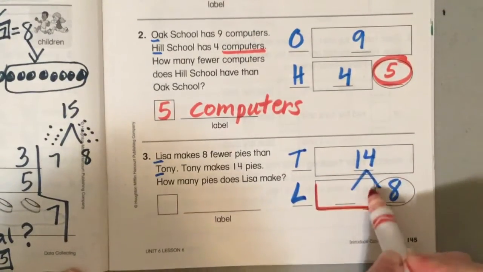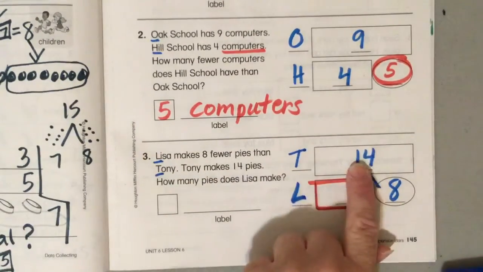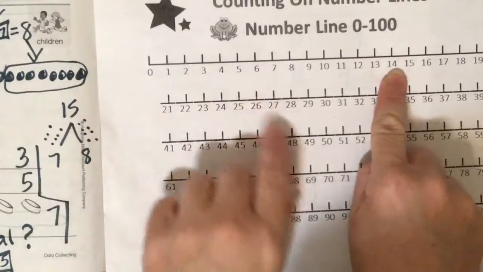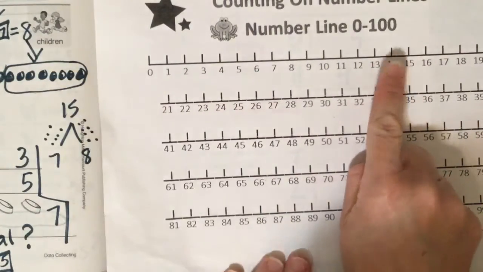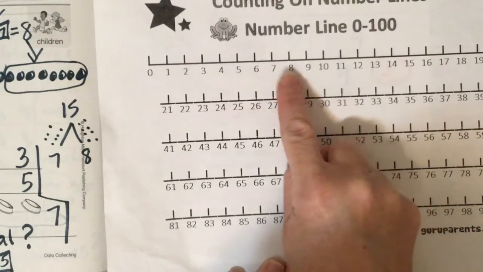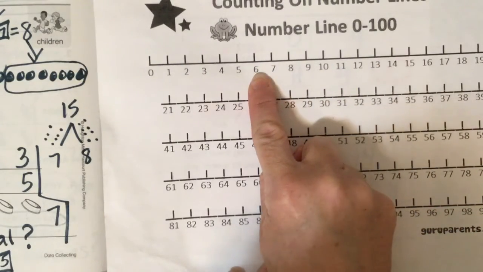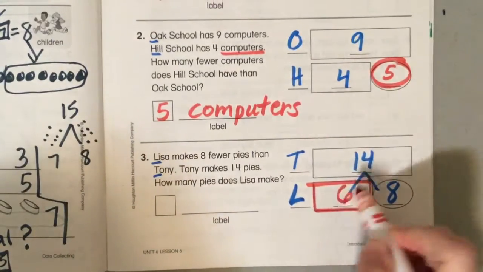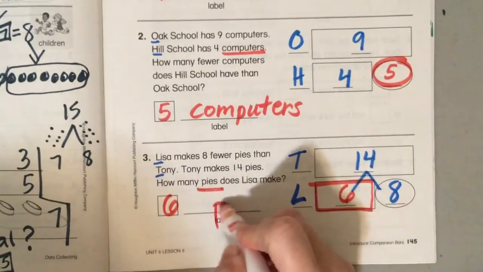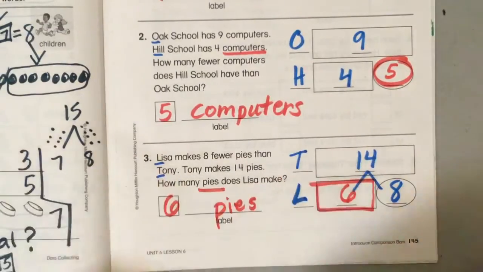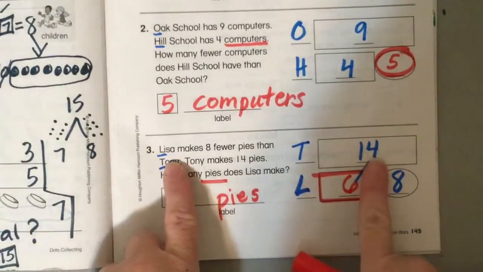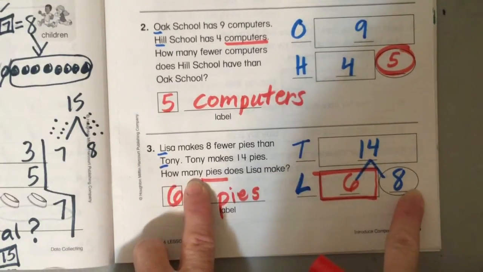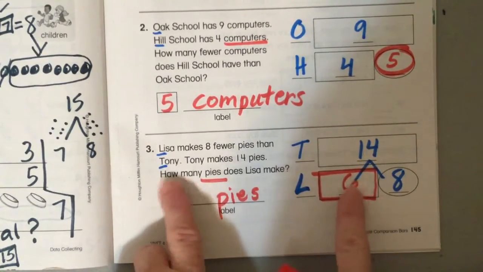So we're missing Lisa's number, okay? 14 minus 8. You ready? 14 minus 8. I don't know my ending number. 1, 2, 3, 4, 5, 6, 7, 8. 8. And how many does she make? 6. And we're counting pies. Okay, he made 14. She made 8 less than him, and that means she made 6.